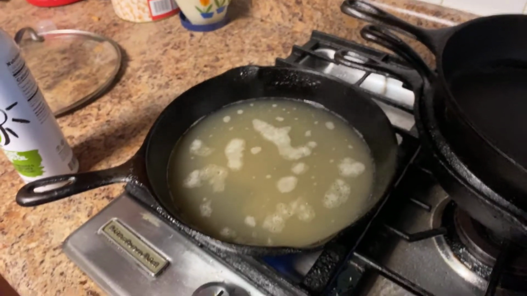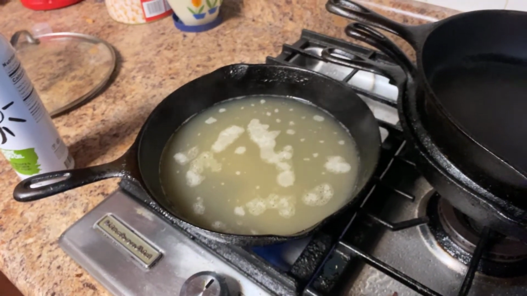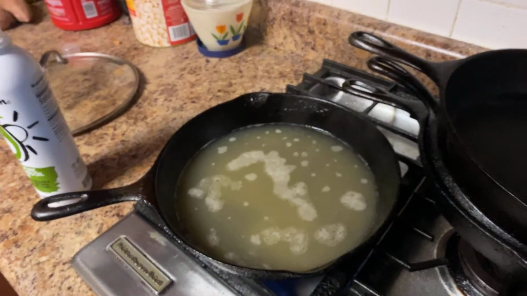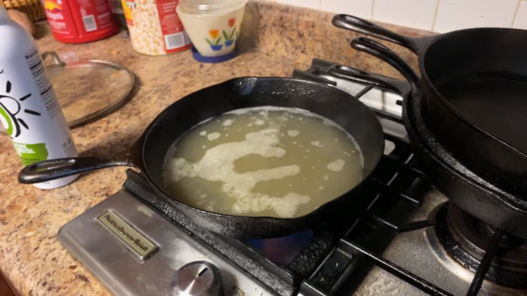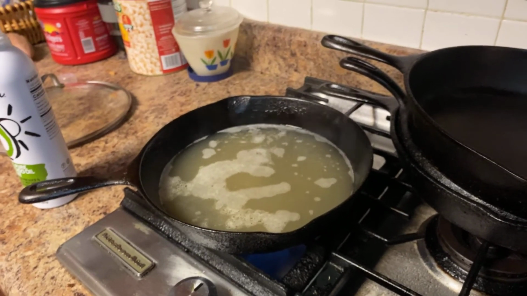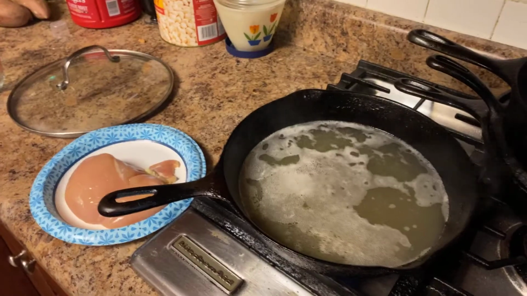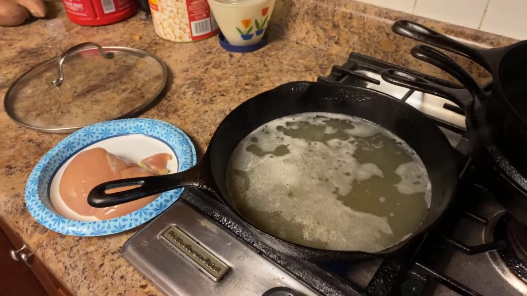I am now heating my chicken stock because I am going to poach my chicken and it's going to help cook the chicken. Poaching is a moist heat method of cooking by submerging food in some kind of liquid and heating at a low temperature. I will now be adding my chicken to my broth.